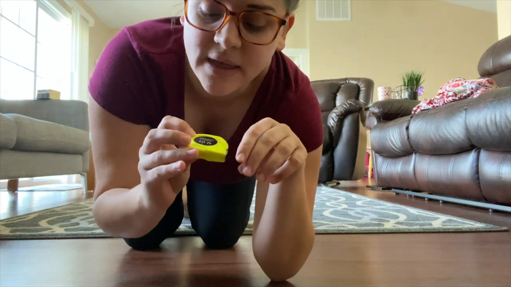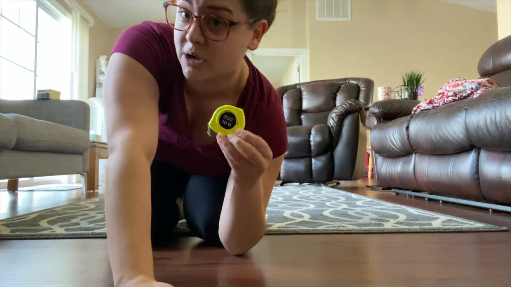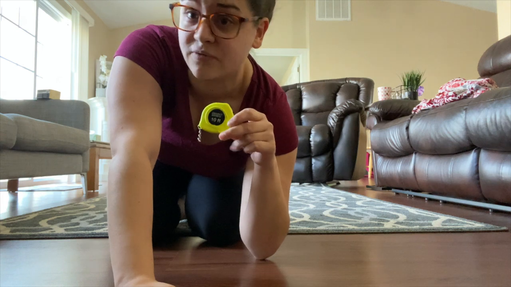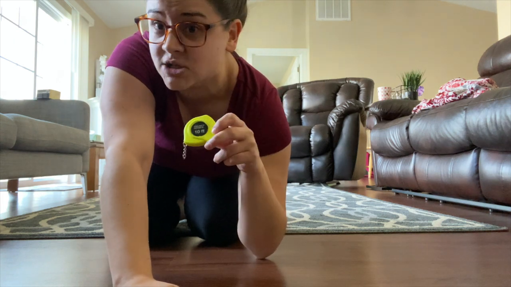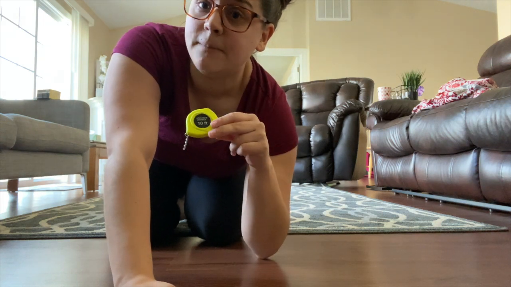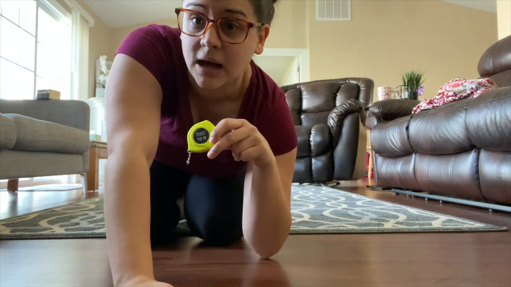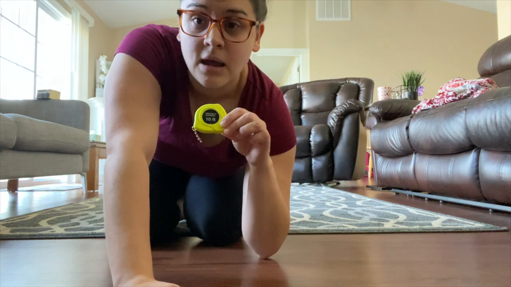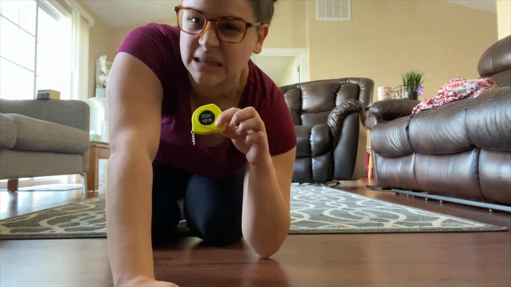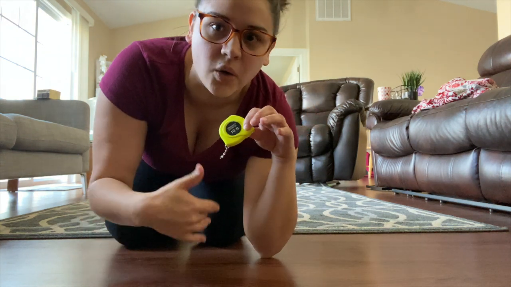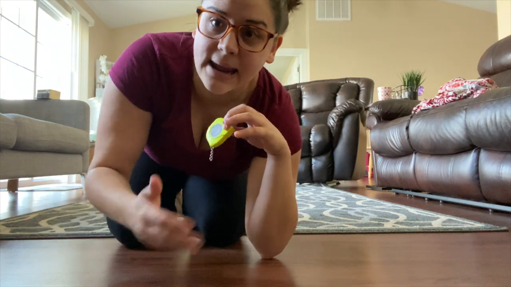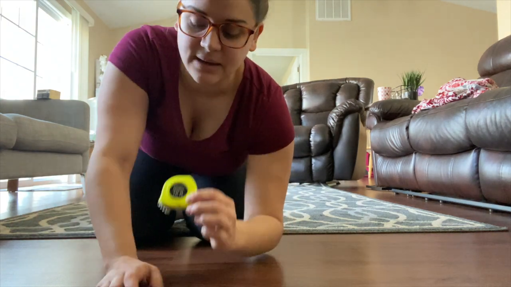So remember that when we measure in perimeter, we can use different units. So you have centimeters, inches, meters. Centimeters and inches are best for like household things and measuring those smaller objects. Meters would be like measuring a football field or your driveway, something big like that. So today I'm going to use inches.